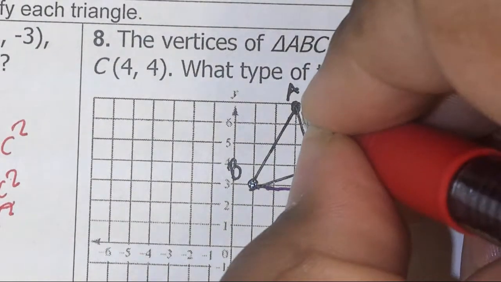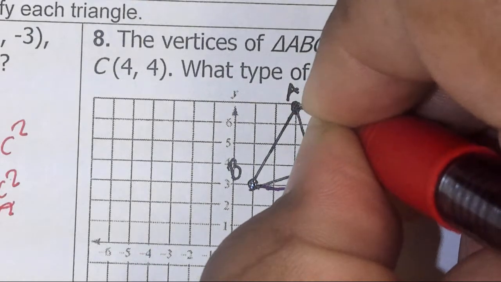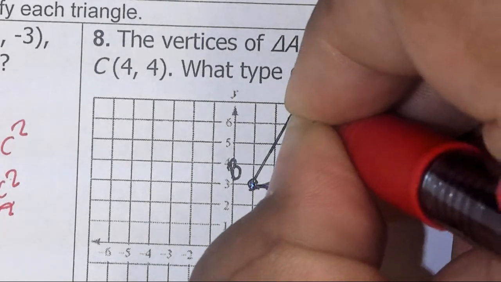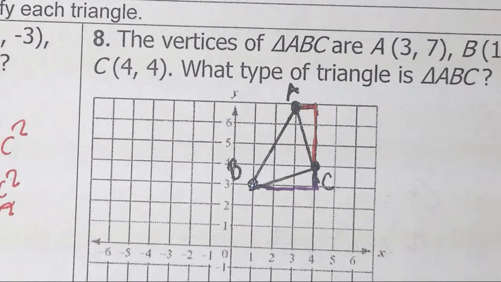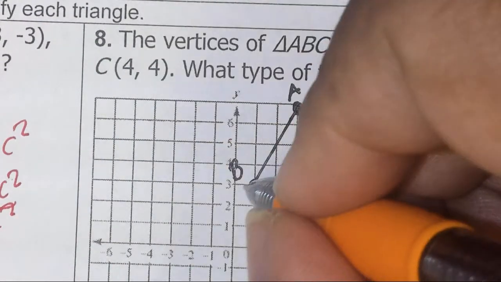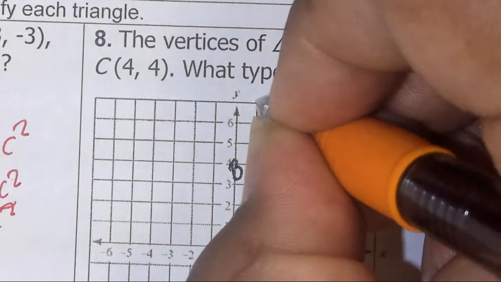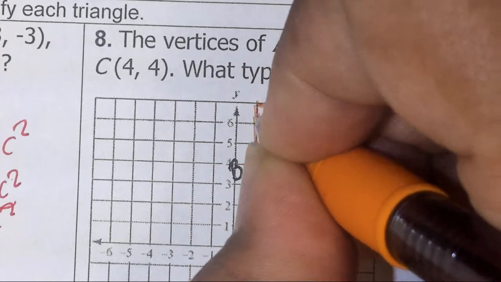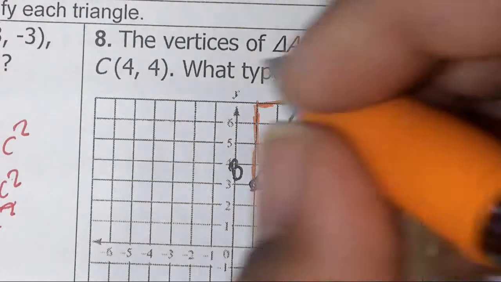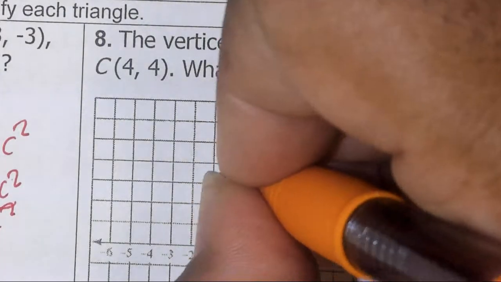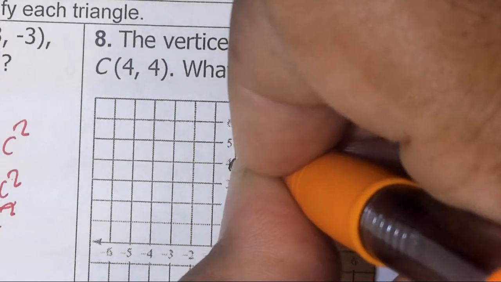You do this side, this side, then this one. Counts are 2 and 1, 2, 3, 4.